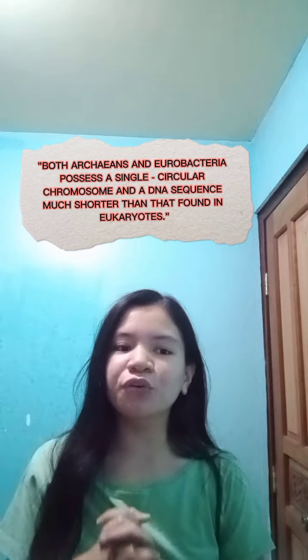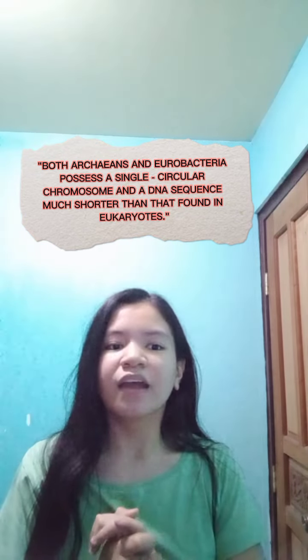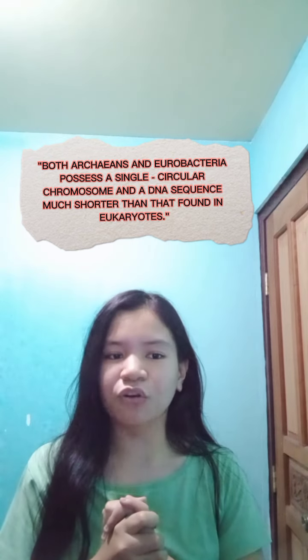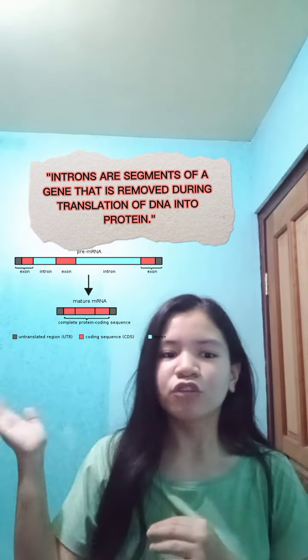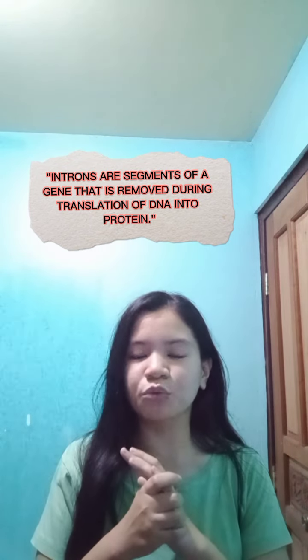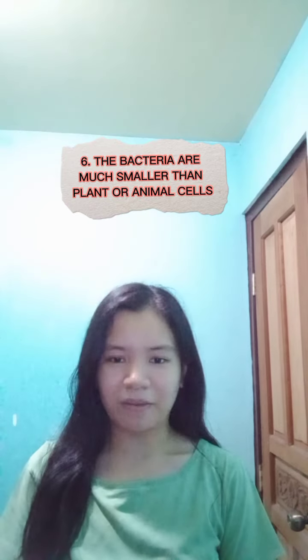Number 5, we have the DNA. Both archaeans and eubacteria possess a single circular chromosome and a DNA sequence much shorter than that found in eukaryotes. The shorter DNA sequence may partially reduce the complexity of bacterial cells, but results from reduced presence of introns. Introns are the segments of a gene that are removed during translation of DNA into protein. Bacteria are much smaller than plant or animal cells.